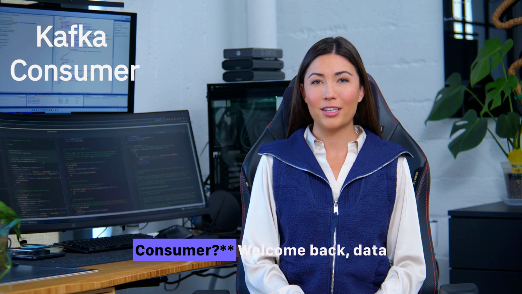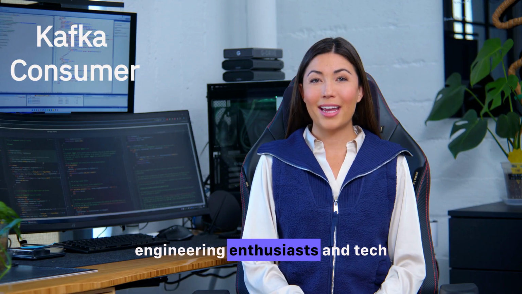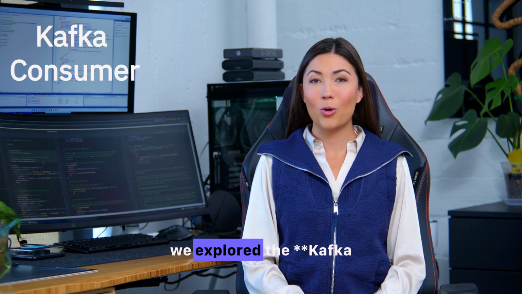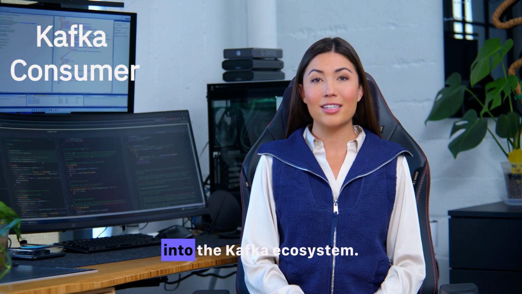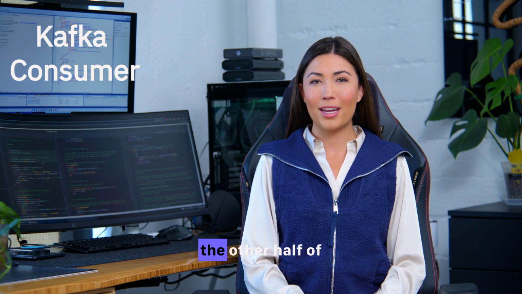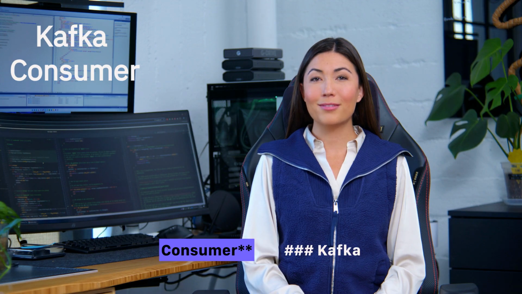What is a Kafka consumer? Welcome back, data engineering enthusiasts and tech interview warriors. In our previous post, we explored the Kafka producer, the entry point for sending data into the Kafka ecosystem. Now let's flip the coin and talk about the other half of the equation, the Kafka consumer.